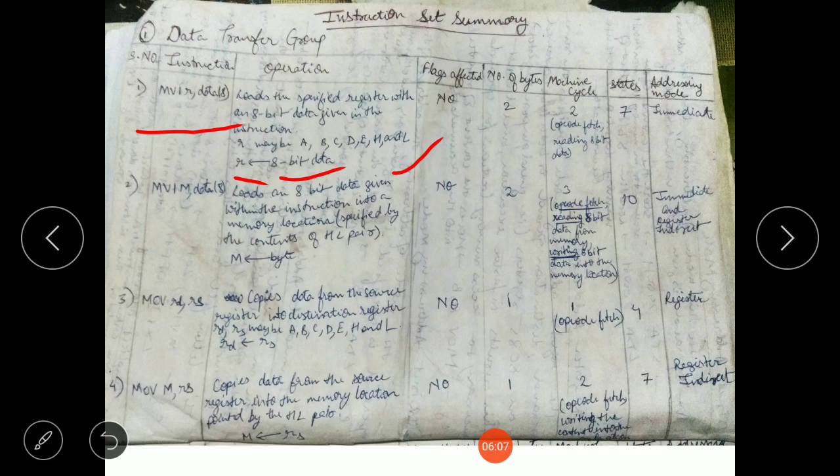Again, I am repeating, since data transfer group instructions only move or copy the content from one place to another, there are no arithmetic or logical operations involved. So the flags of the 8085 microprocessor, like sign flag, parity flag, etc., won't get affected. So for all the instructions under the data transfer group, we'll write flags affected: no.